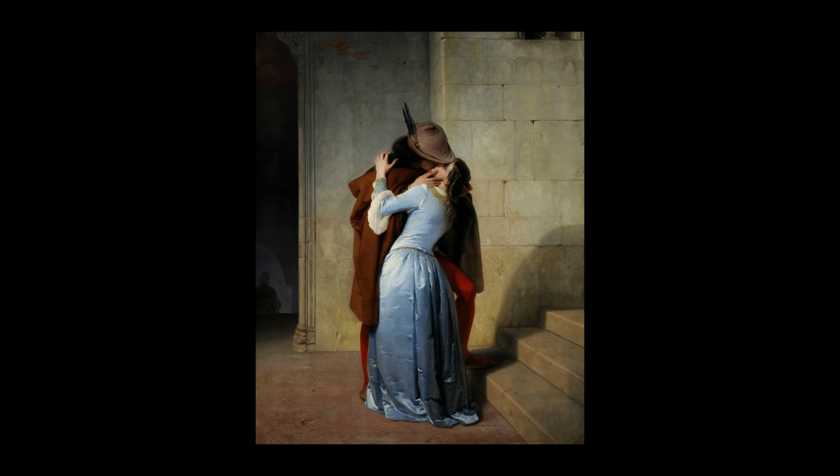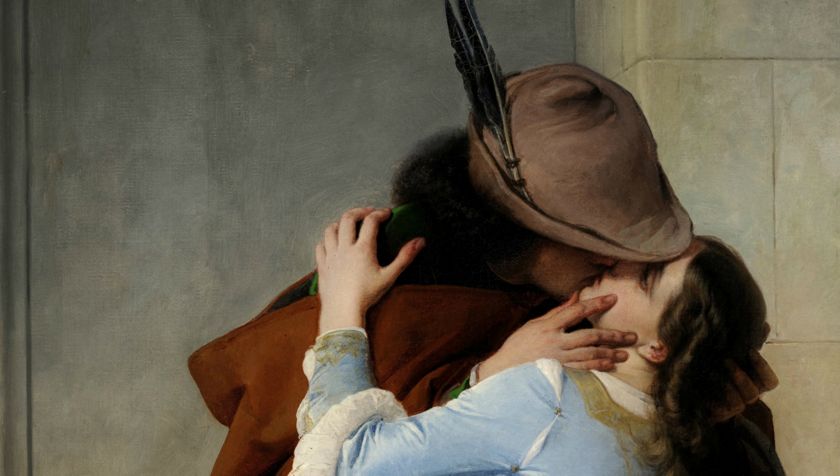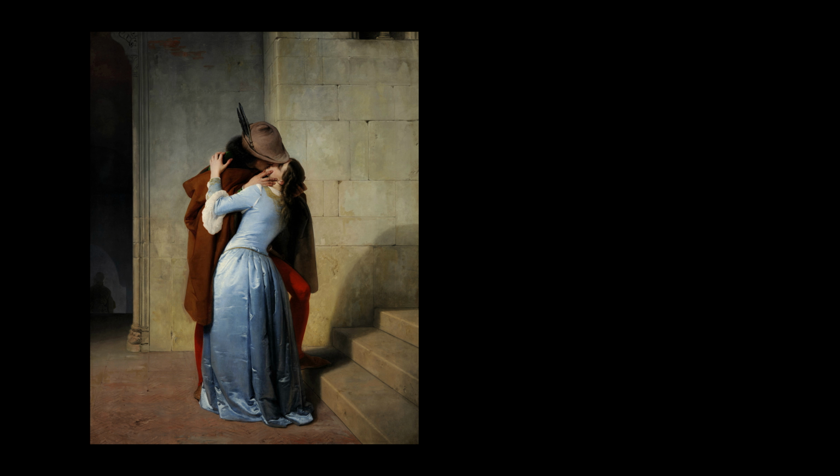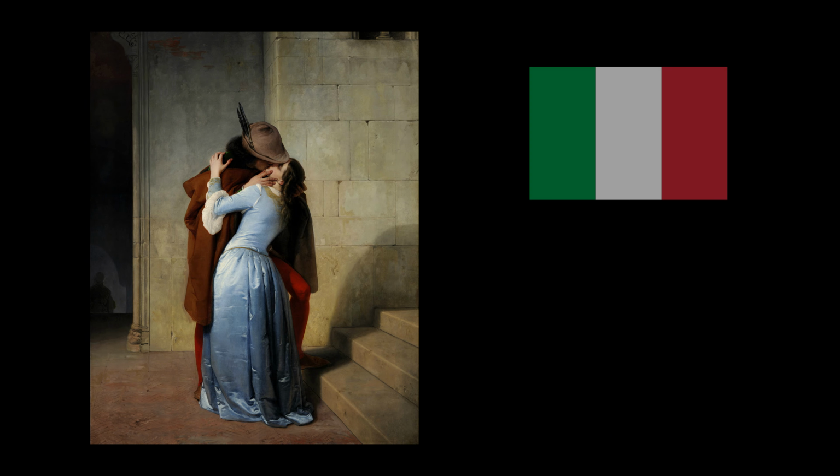At first glance, the man appears to wear only red beneath his brown cloak. His red tights are the most visible part of his outfit. But closer inspection reveals he also has a green shirt on, hidden beneath. The Italian flag is red, white, and green, so the hidden green appears to symbolize Italy, perhaps concealed for safety.